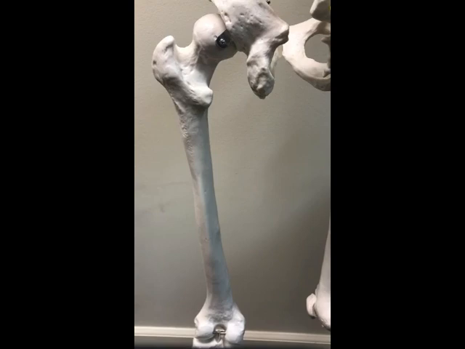The shaft connects the femoral neck, so up here, the femoral neck, and it runs all the way down and connects to the two femoral condyles down here. The femoral condyles are what articulate with the tibia to form the knee. The femoral shaft, or you could say the femur in general, is the longest and thickest bone in the body.